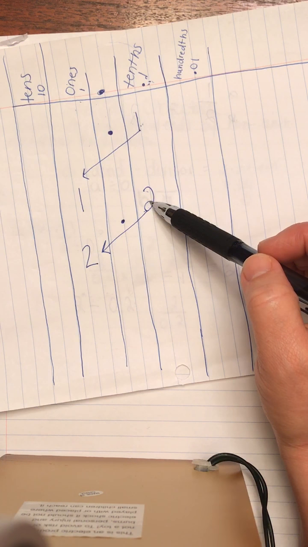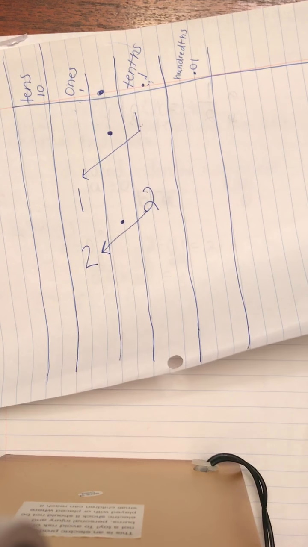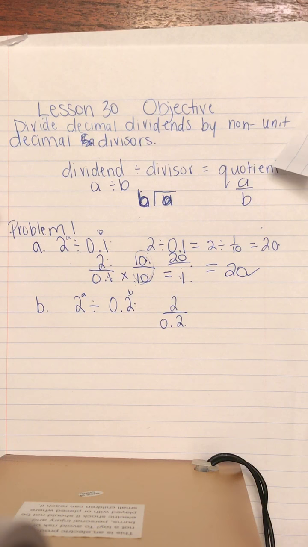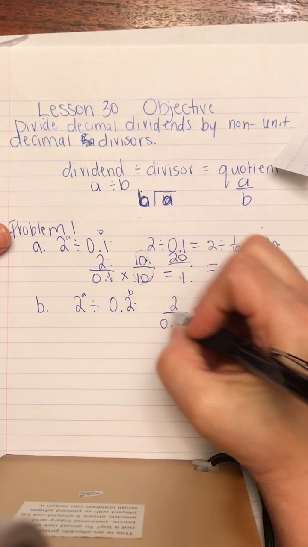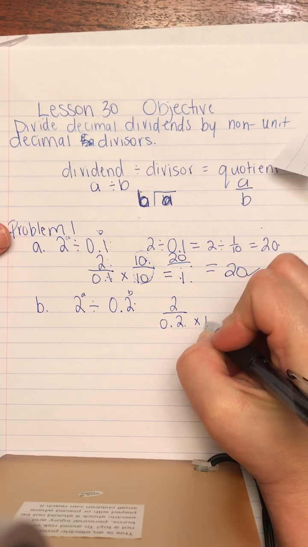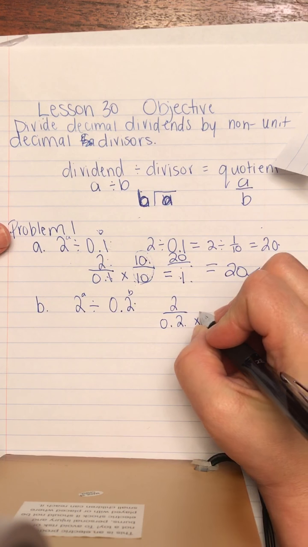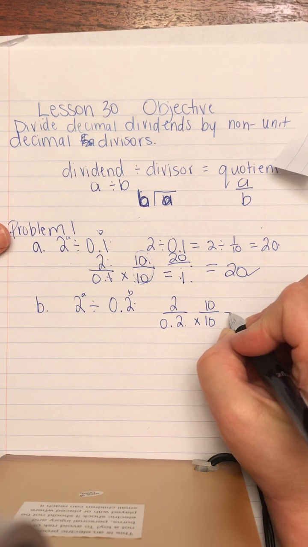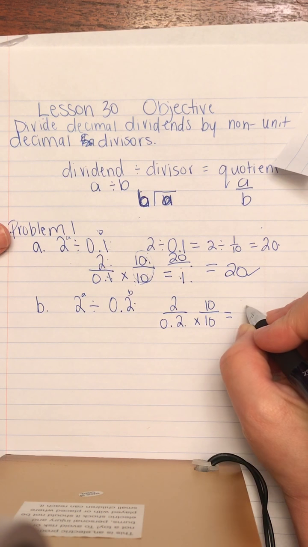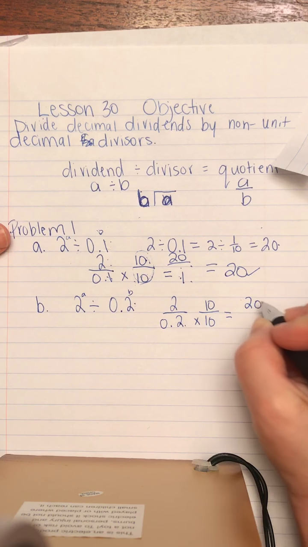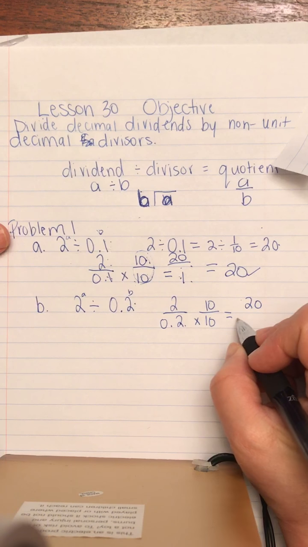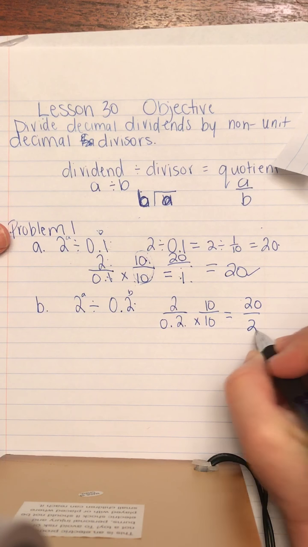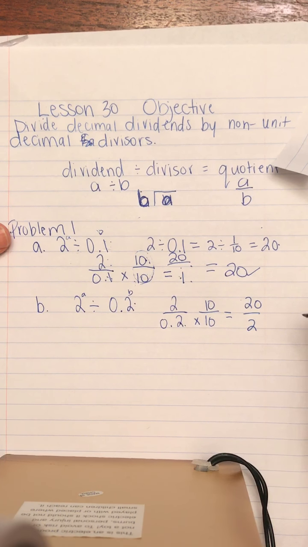So 2/10 times 10 equals 2. So I'm going to bring that back to this sheet. And I'm going to go ahead and multiply both the numerator and the denominator by 10. And when I do that, I get a numerator of 20 and a denominator of 10.